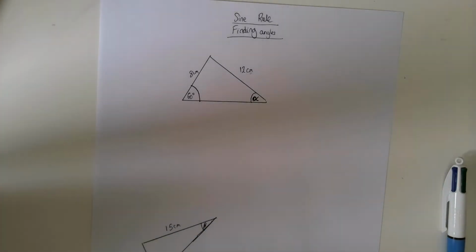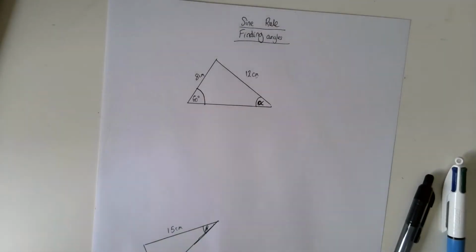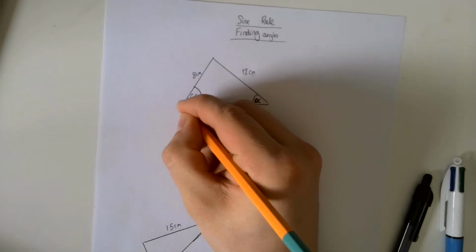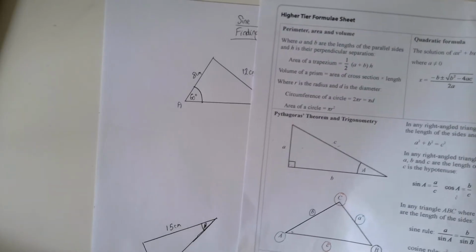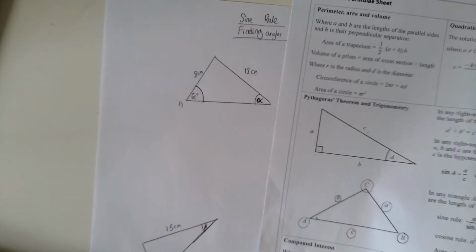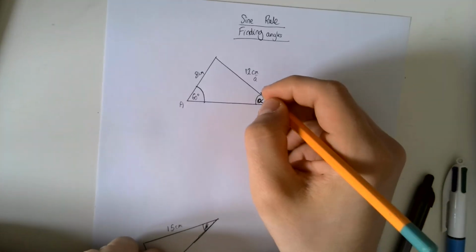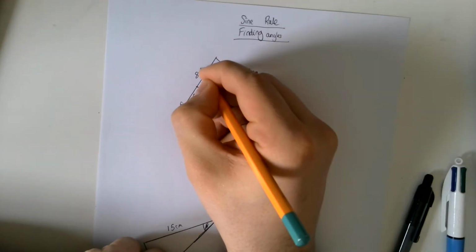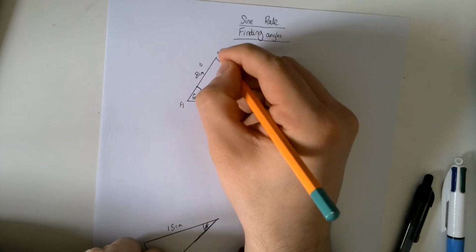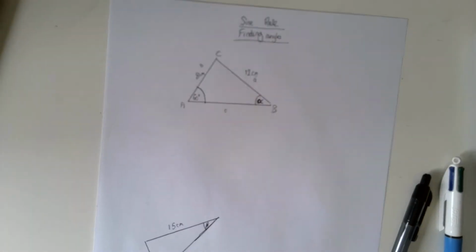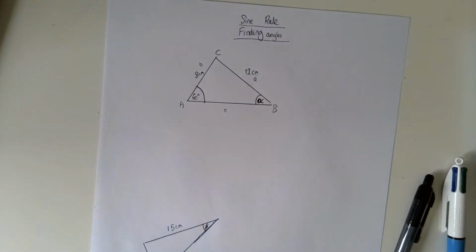What I'm going to do is, again, get into the habit of labelling my triangles in pencil. Let's call this side A, and again, it looks quite a lot like this triangle down here. This angle is A, so this side is lowercase a. This angle is B, so this side is lowercase b, and this angle is C. This side is lowercase c. Now you'll see that angle C and side C are completely irrelevant to us here, so I'm just going to focus on A and B.